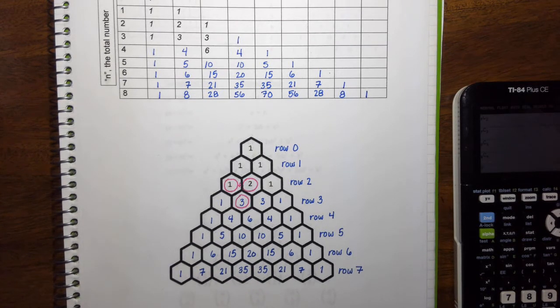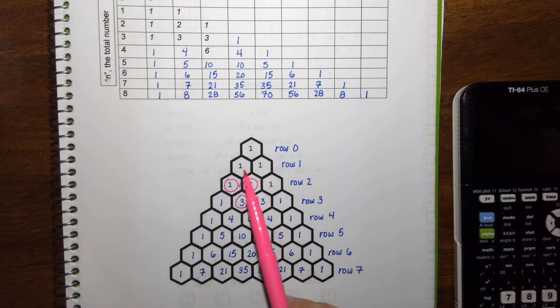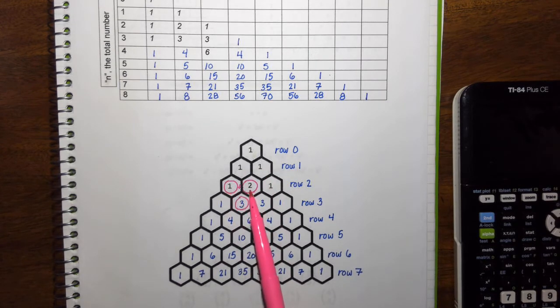You can always recreate Pascal's triangle easily as long as you remember to start with a 1, 1, 1, and then this side is always a 1, this side is always a 1, and then just add the 2 to get the middle.